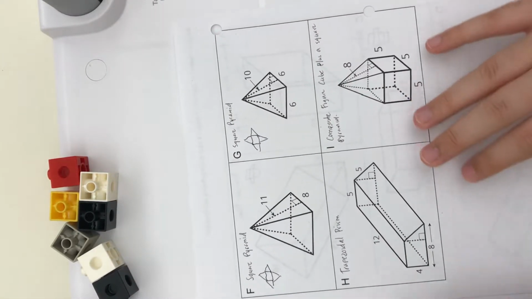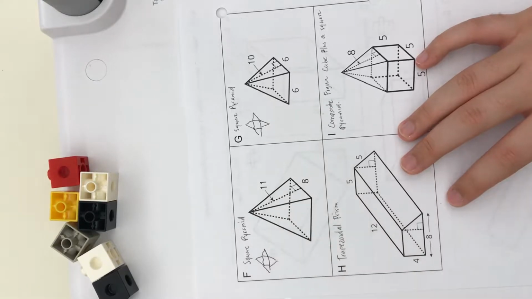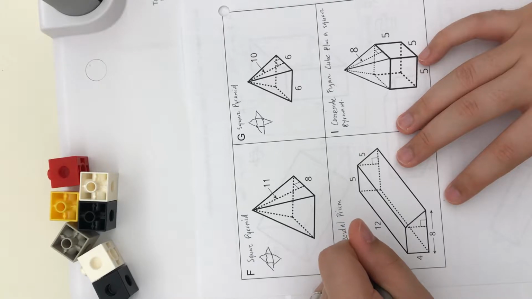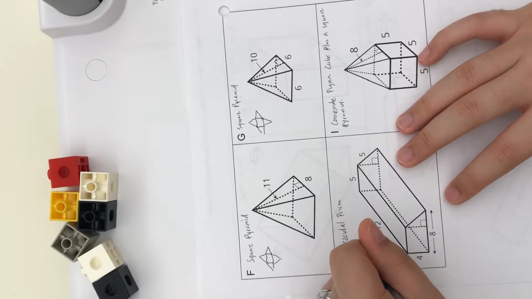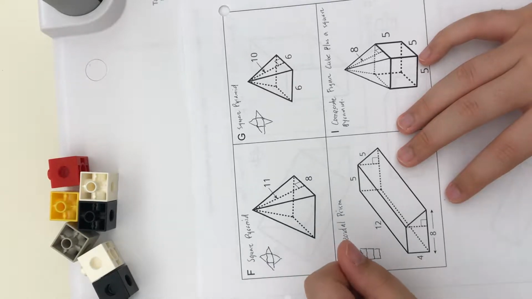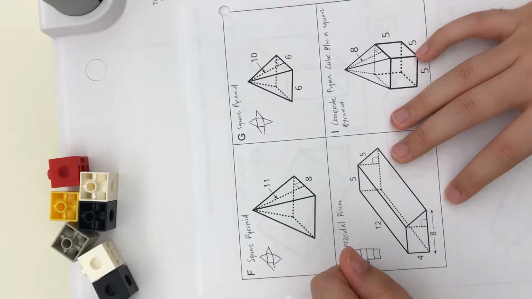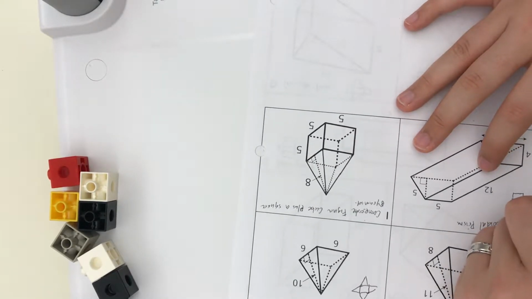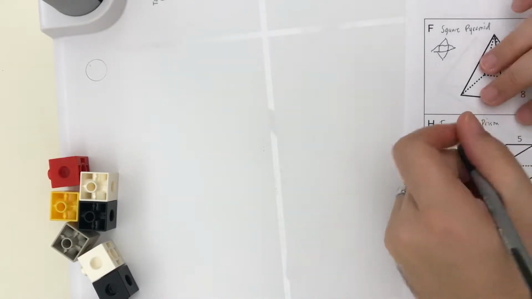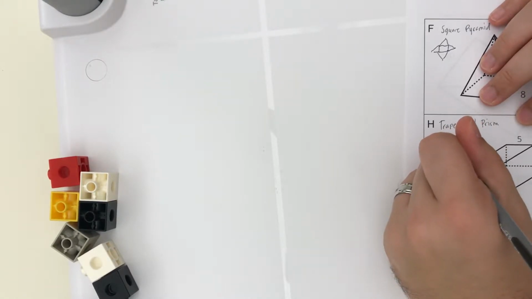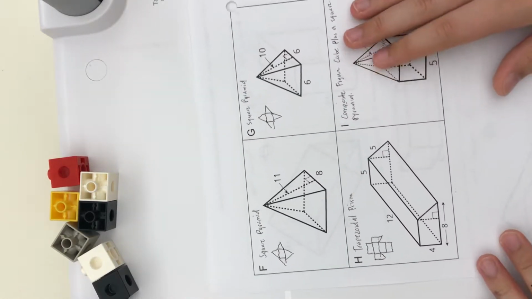For the trapezoidal prism, I am going to draw a rectangle, and then on this side piece here, I'm going to draw kind of like a shoe in some sense. Right, so it kind of looks something like that.